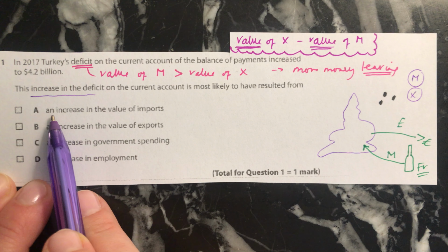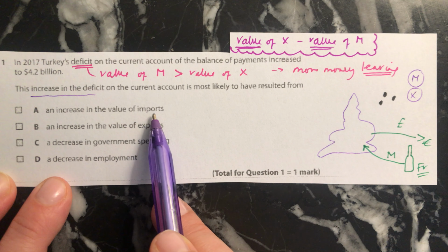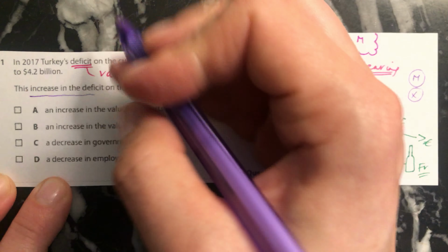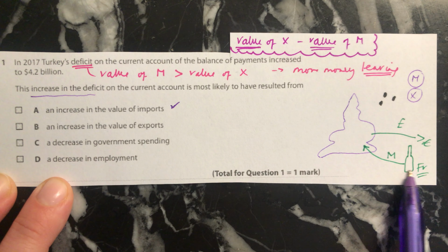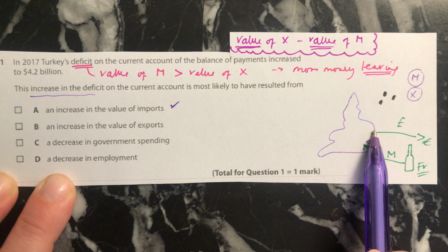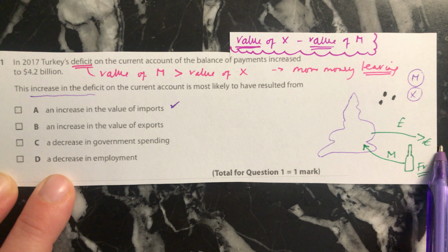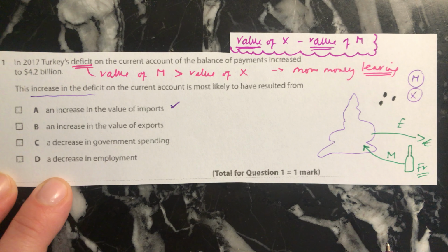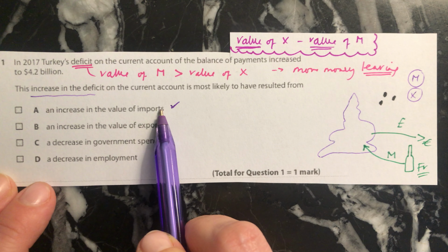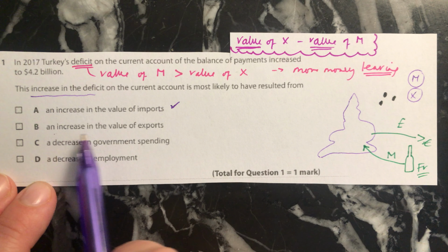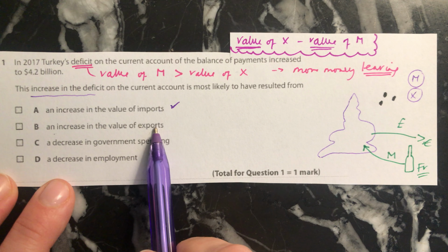So first one, an increase in the value of imports. It looks as if this is the right answer. Because if the amount that we're importing goes up, that means we're throwing more money out of the country to the country that we bought the import from. So it looks as if this is the right answer, but let's just check the other ones so we're not caught out. An increase in the value of exports.